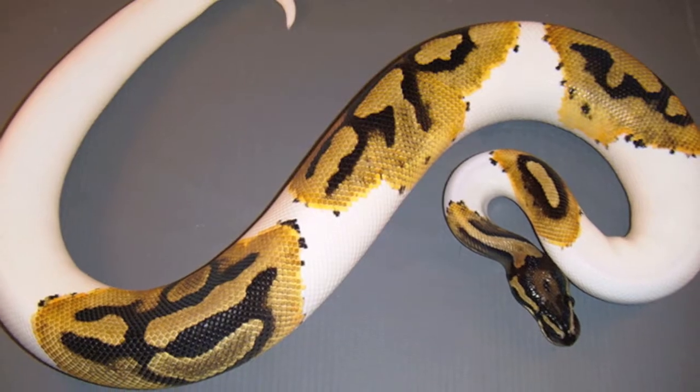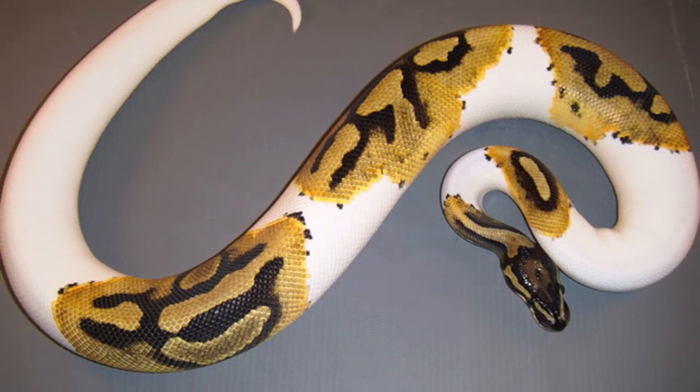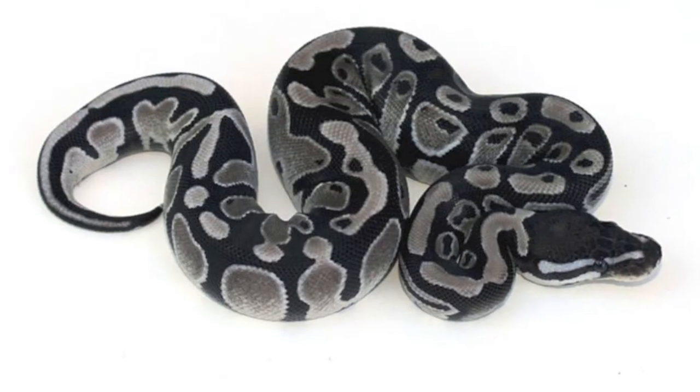One of my favorite recessive morphs is the piebald ball python. Piebald is a case in which there are just random sections of pigmented places and unpigmented places. And a xanthic is an animal that's lacking all yellow pigmentation.